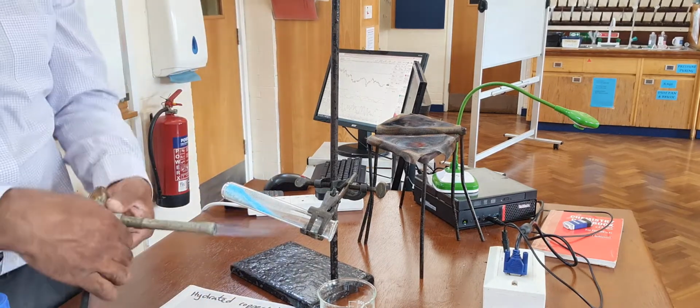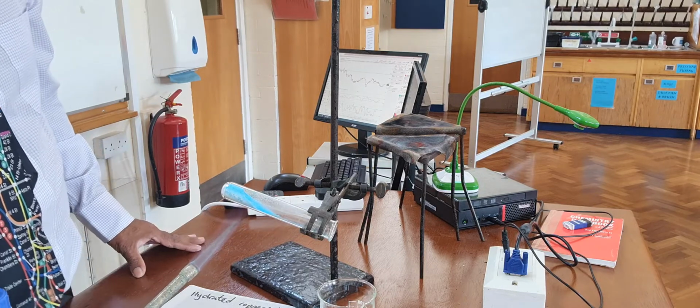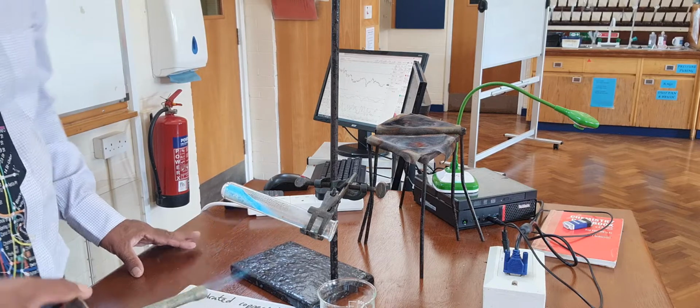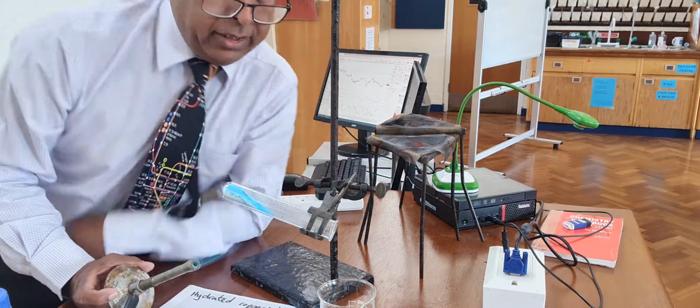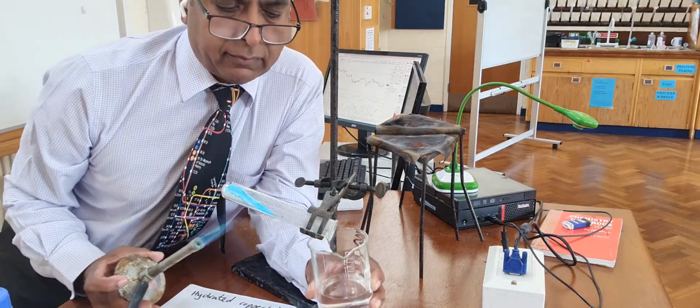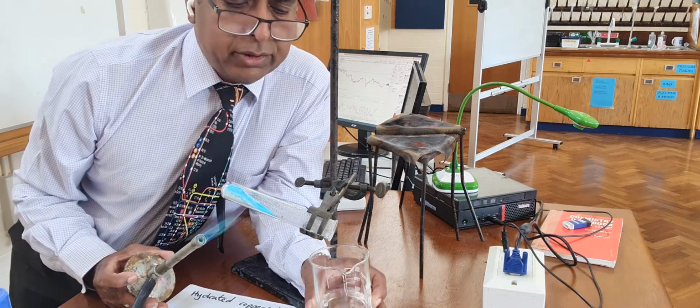I'm hoping we'll get droplets of water coming out at the end. And if I point it down, I'm hoping those droplets of water will drip into this beaker here. So I've got a beaker. Beaker's got water in it from a tap. That's not important.